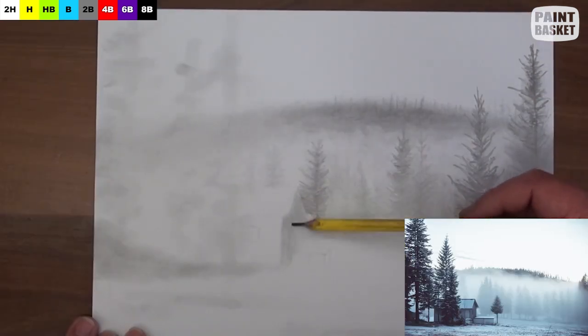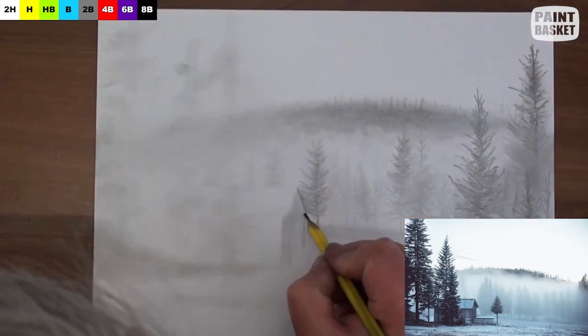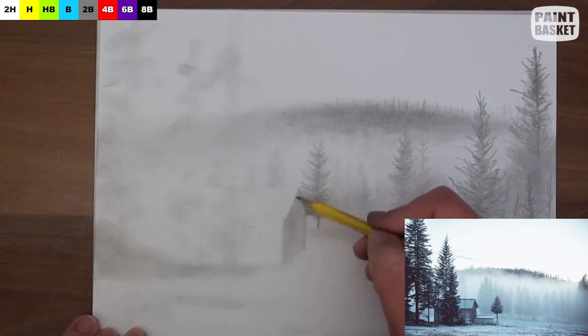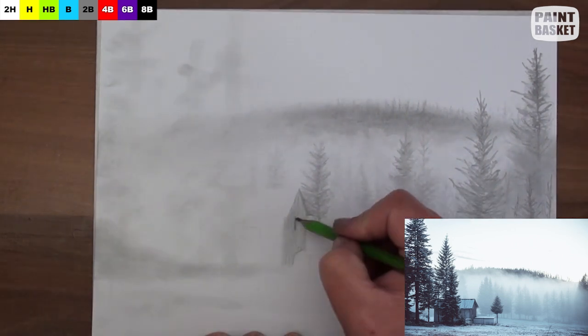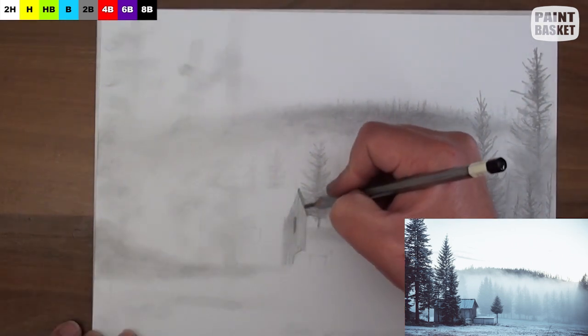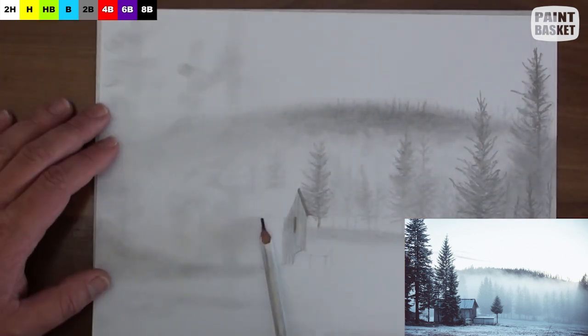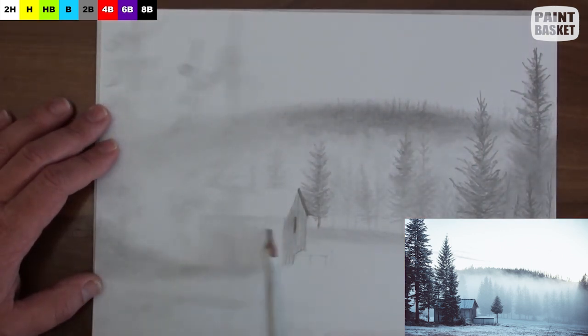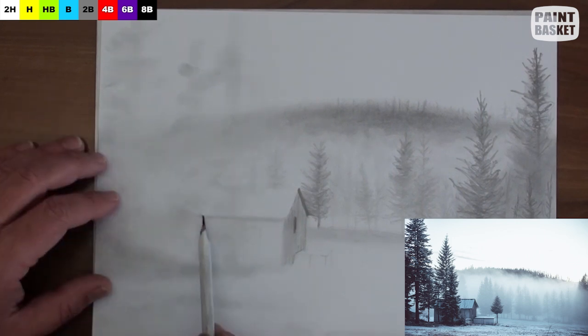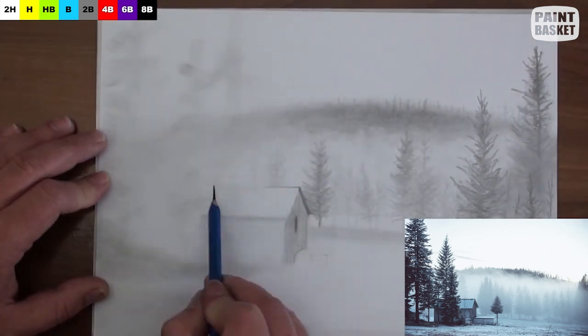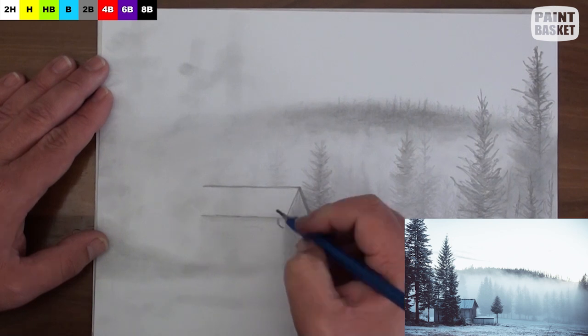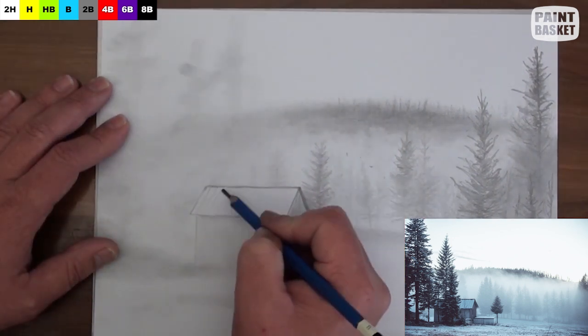The house is very basic, so we don't want to add too much detail to it. I start off by adding 3 different tonal values, one to each wall and then another onto the roof to show the 3 different angles. The only details we will add to the house is the overhang of the roof, the gutters, and a few lines on the roof to suggest the shingles.